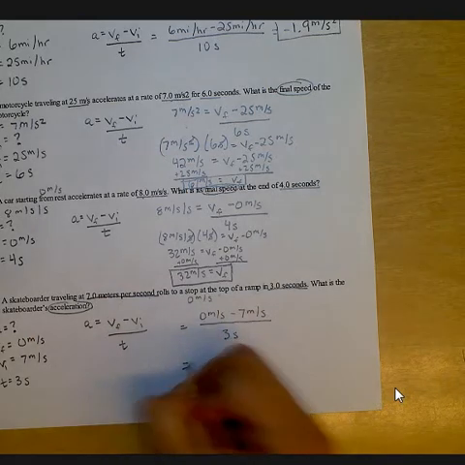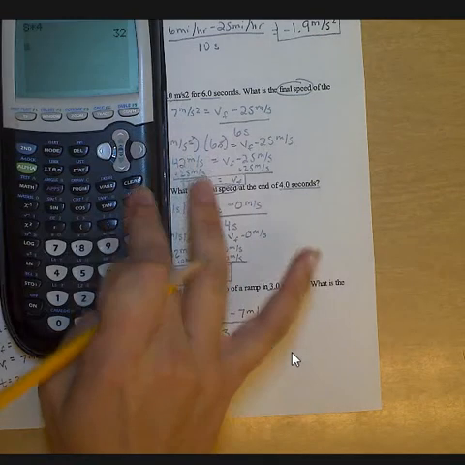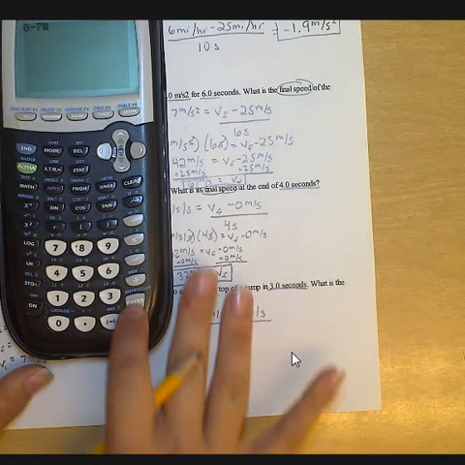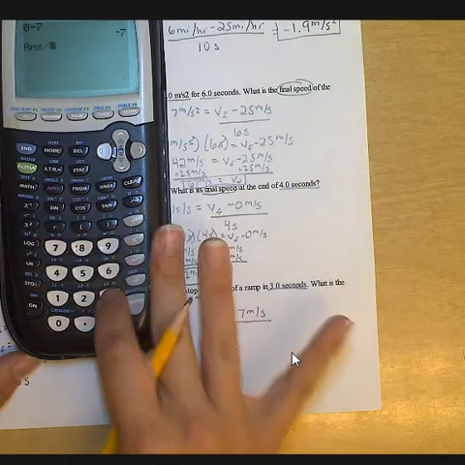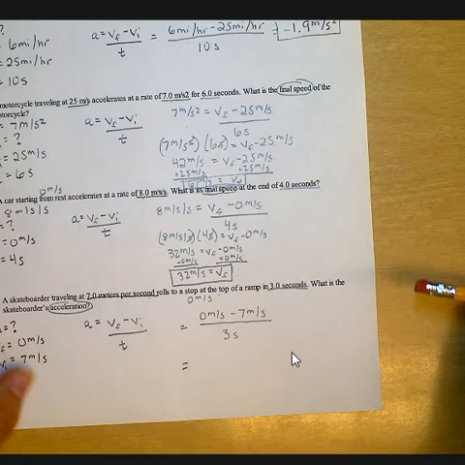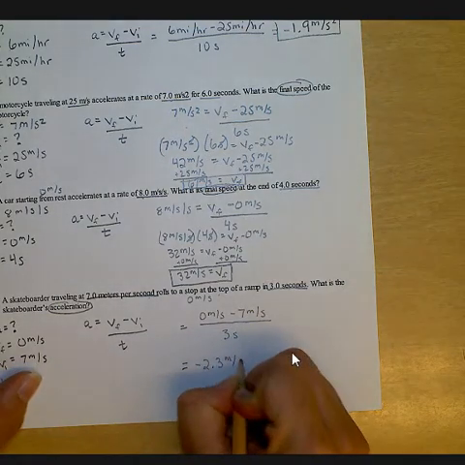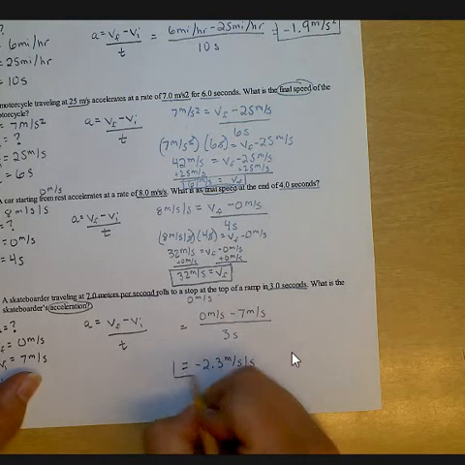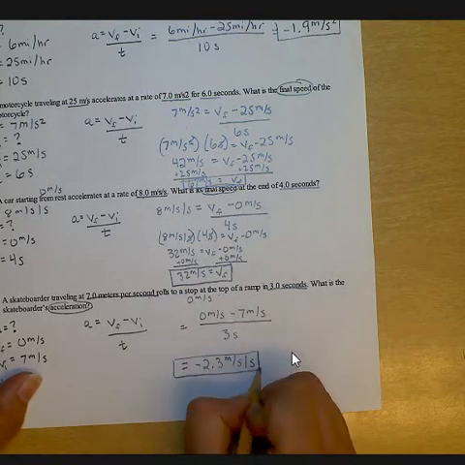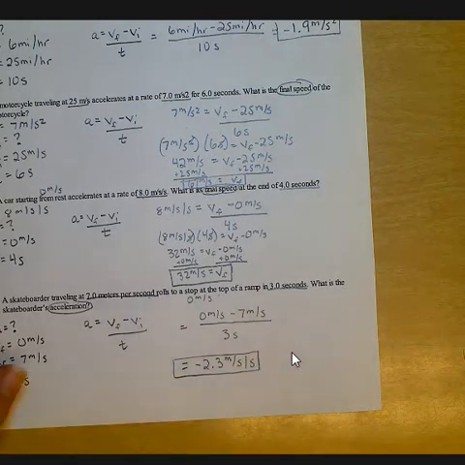Go ahead and plug that into my calculator. 0 minus 7 equals, divided by 3 equals, negative 2.3 meters per second squared. So that's a deceleration. So if someone's slowing down, that would make sense that it would be a negative number. And that's it for worksheet acceleration A.